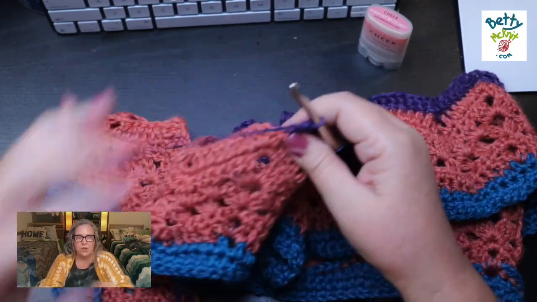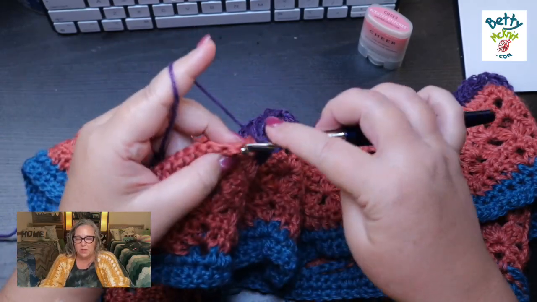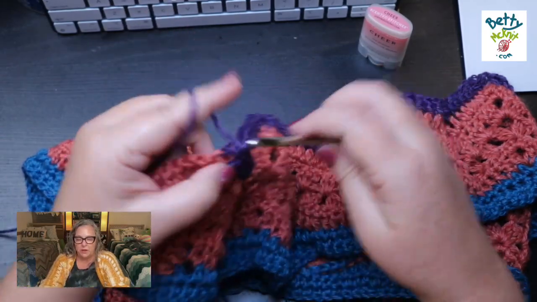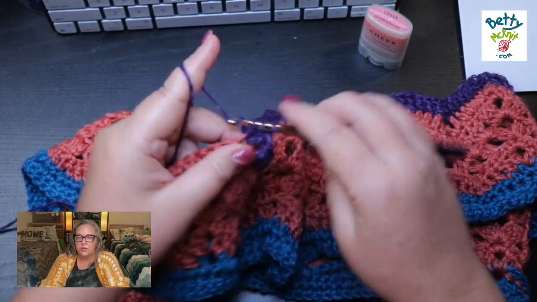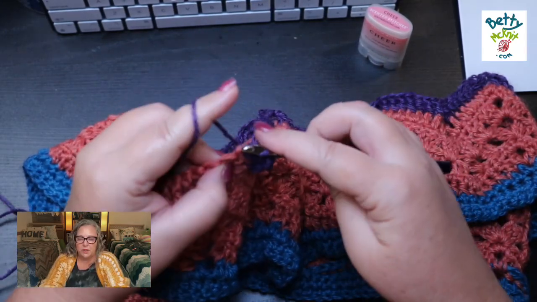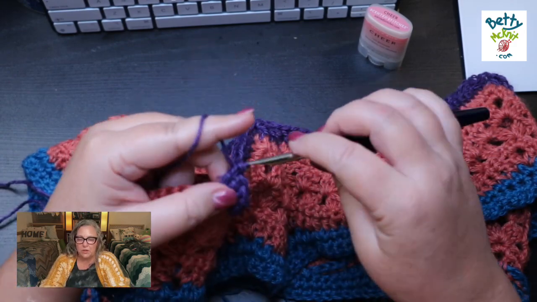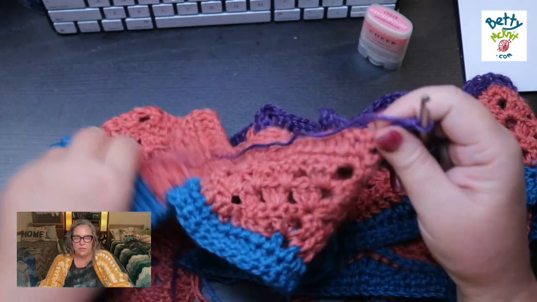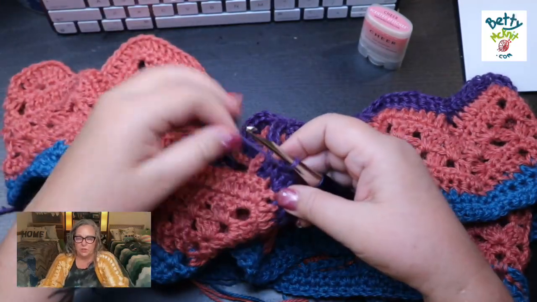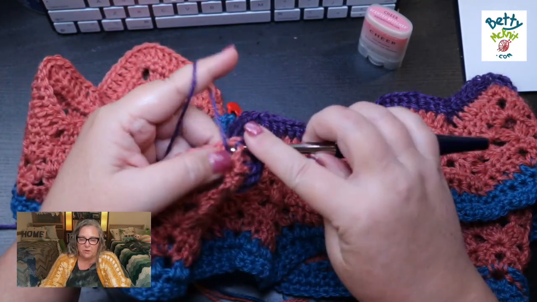I'm questioning my own judgment about the purple and the salmon next to each other, but I picked the colors. I ordered 11 colors of the Respun, and I didn't know what colors I was going to use. I chose the colors of those 11 that I felt excited about when I looked at them.